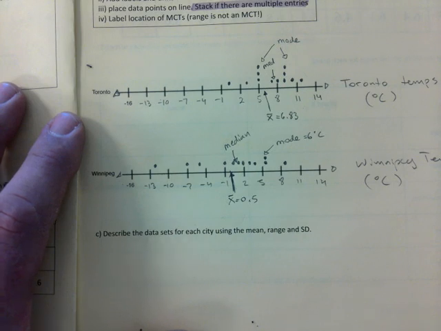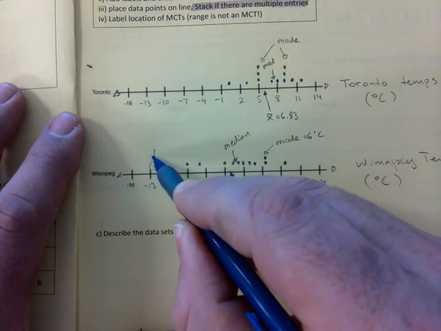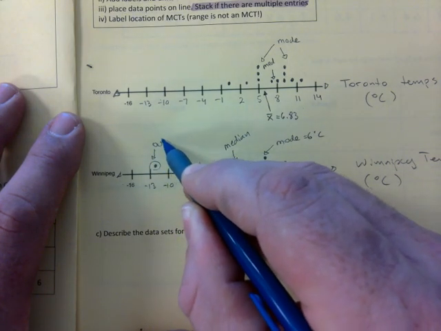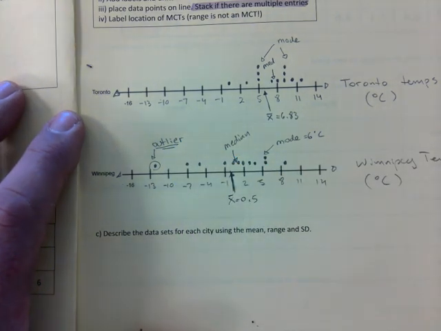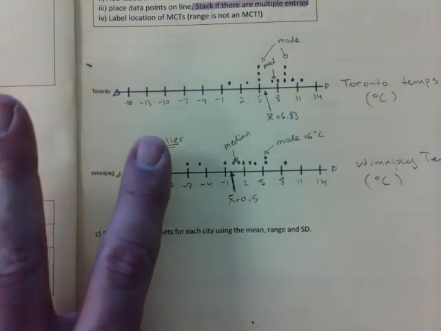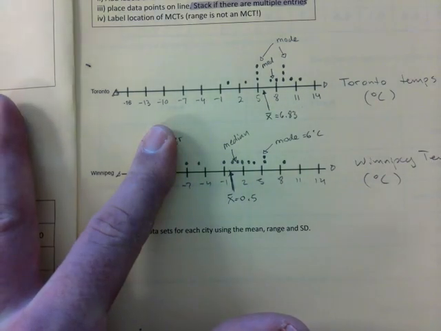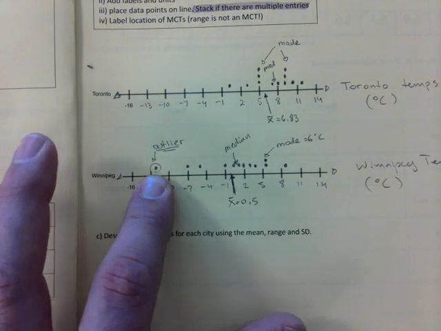I would want to say this too, that this one right here would be considered an outlier. It's not an MCT, but it does affect your range. If we were to remove this one, your data would not be as spread out as including that one.